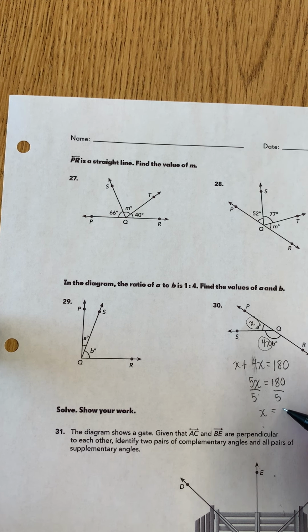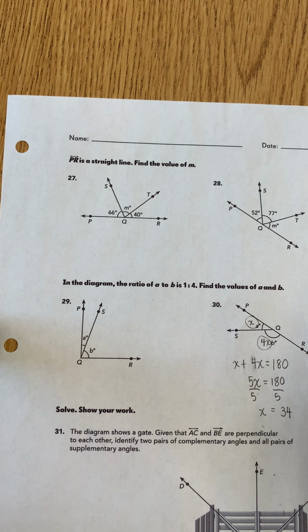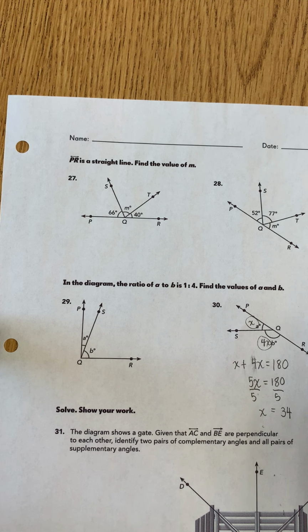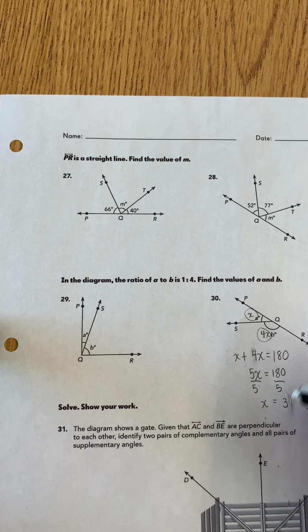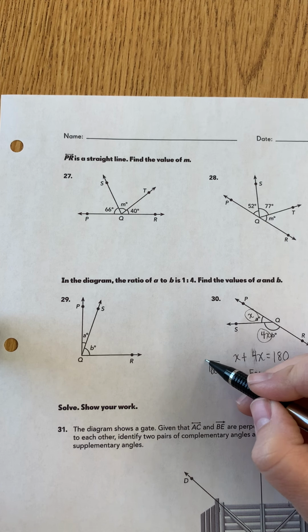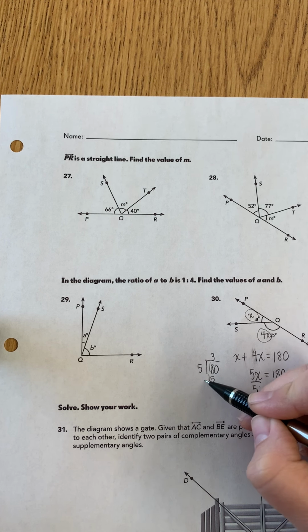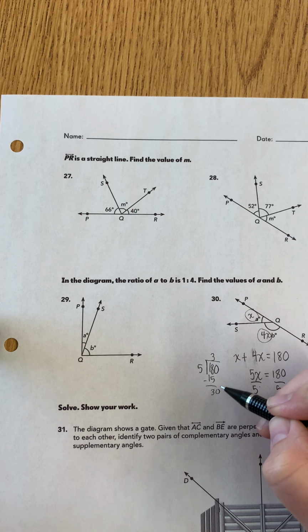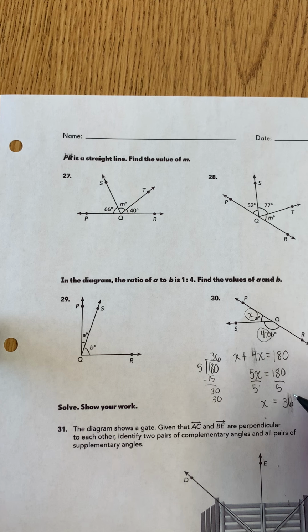And that would be 34. Oh, nope, 36. Sorry, trying to do it mentally. Let me just do it out here real quick. Every now and then, you just gotta. That would go 3, yeah, 36. So x equals 36.